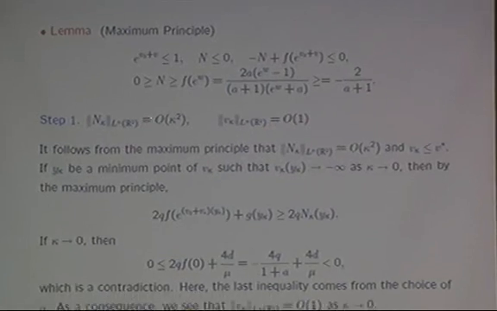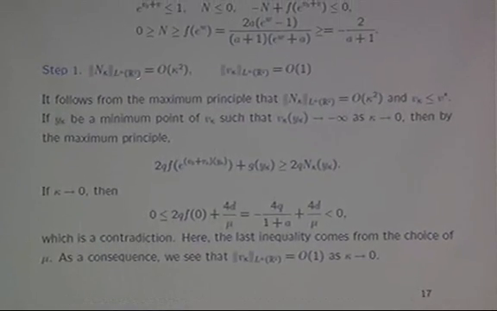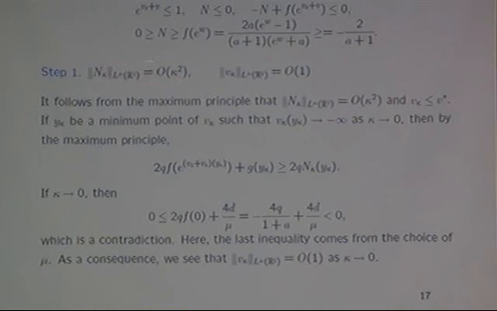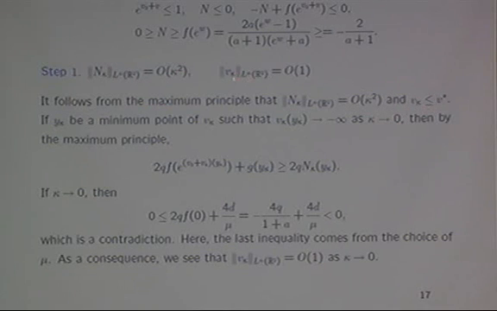Actually, this one is to be shown, and moreover, we can apply the maximum principle to have this one. To see this, it suffices to have a uniform lower bound for v kappa. So if y kappa is a minimum point of v kappa, going to minus infinity, then by the maximum principle we obtain this inequality.